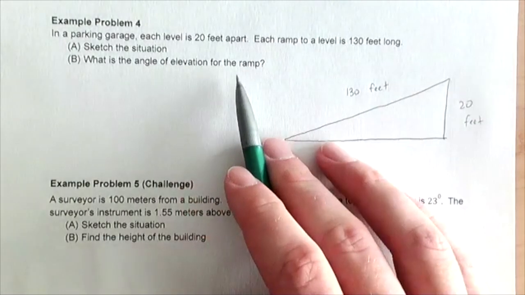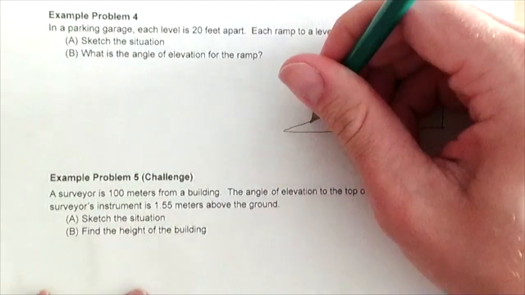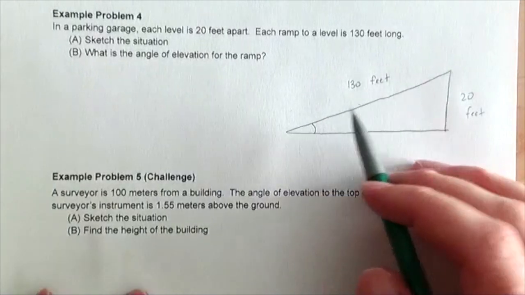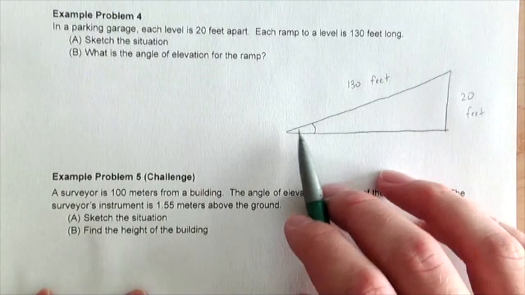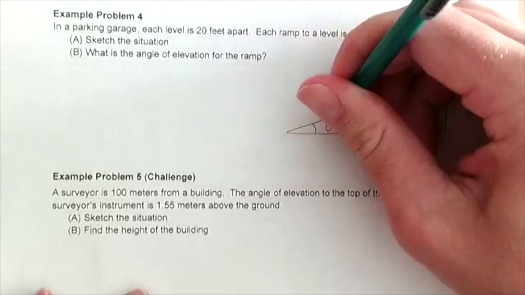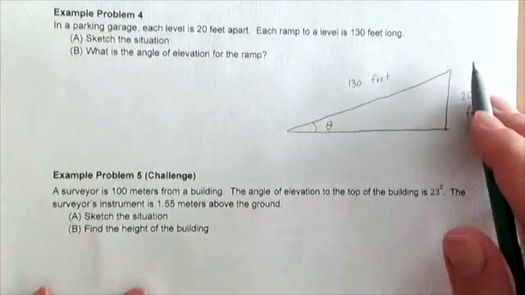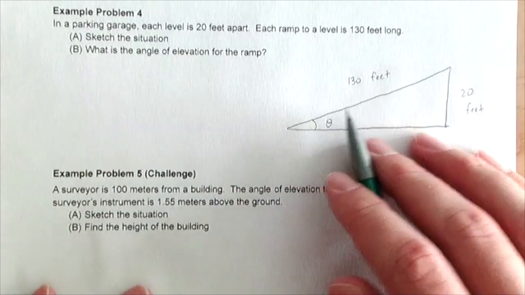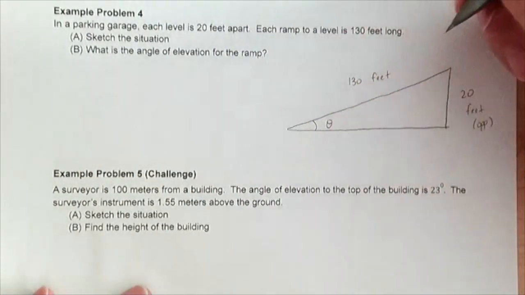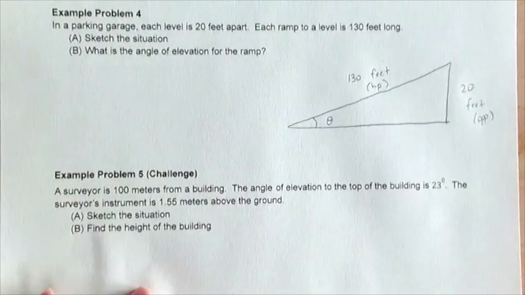Then all it asks is what's the angle of elevation. So angle of elevation happens a lot when you're talking about like mountains or driving up mountains, like the grade of the mountain. And it's really like how steep it is, right? We want to know how steep this ramp is. And we have the perfect information to solve for that, because it takes us 130 feet of traveling to go up 20 feet. This is my opposite side. And then this is my hypotenuse. So we're going to use sine.